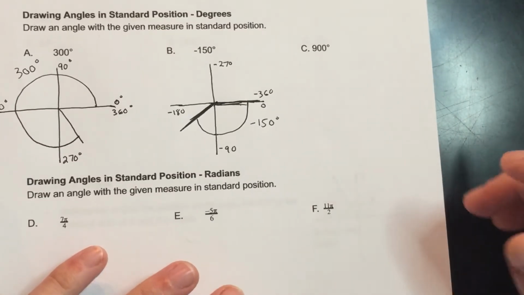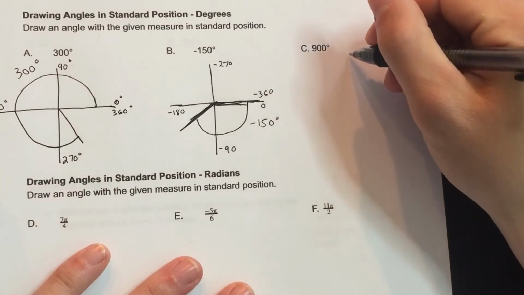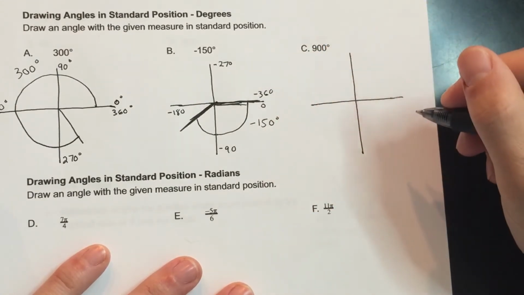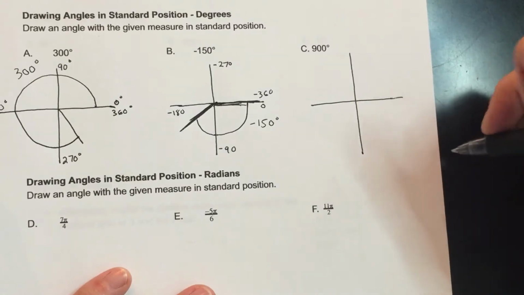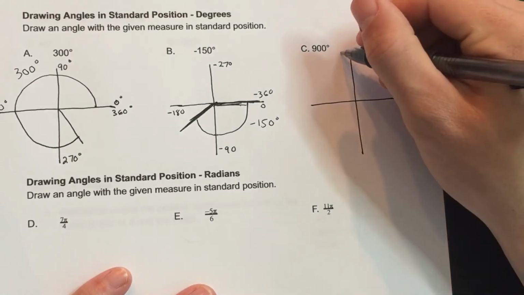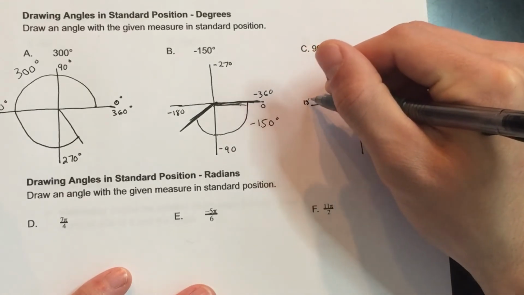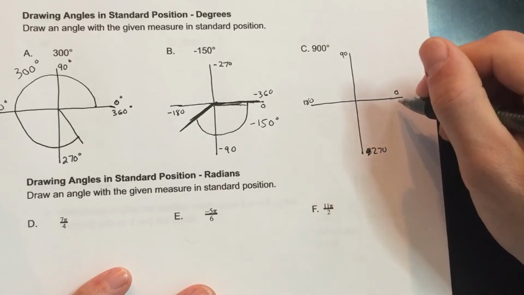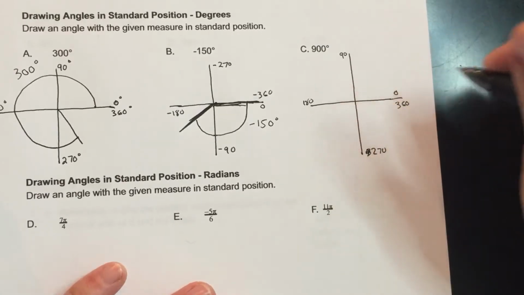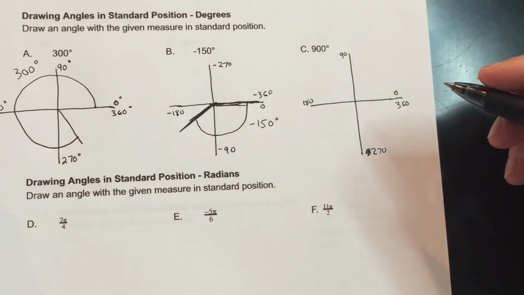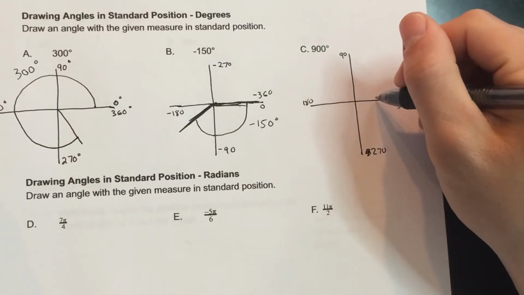Now 900. Drawing an angle like 900 means we're going to have to go around the circle more than once. So we're going to almost lap ourselves. So let me put on our labels: 0, 90, 180, 270, 360. Now when we draw this angle, we're going to go around this circle more than once. So watch how we're going to draw this.